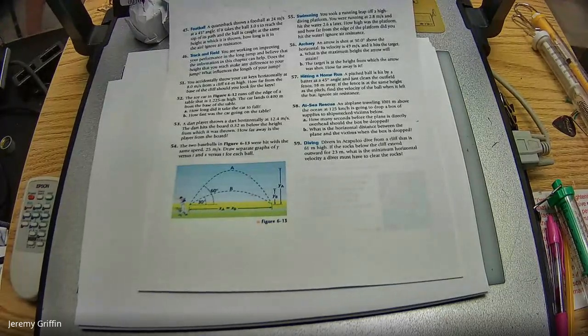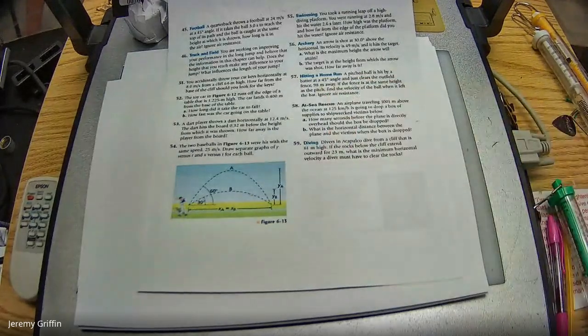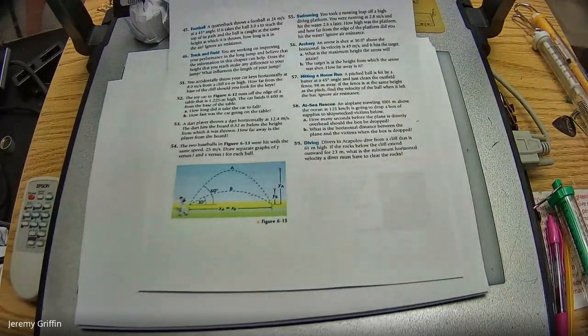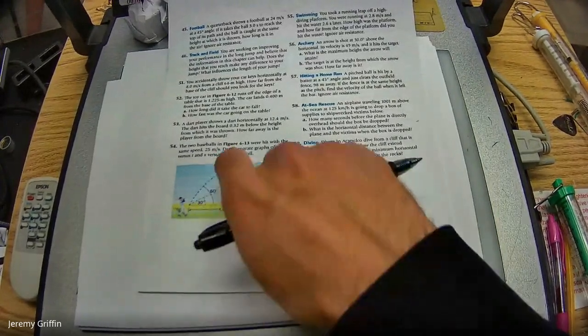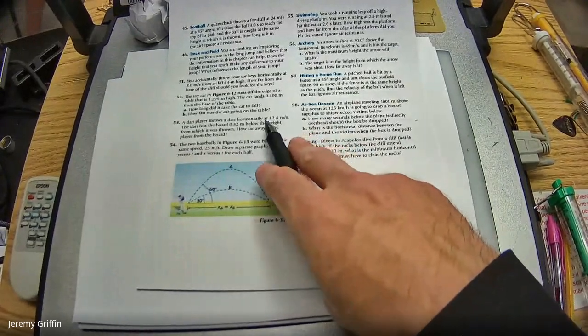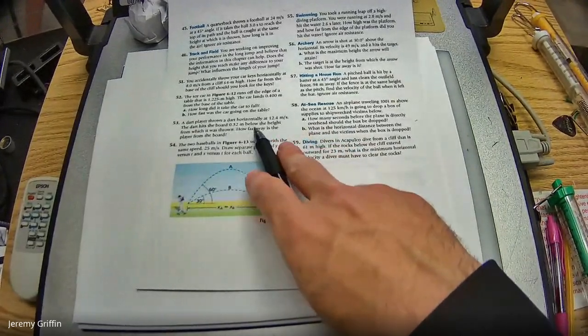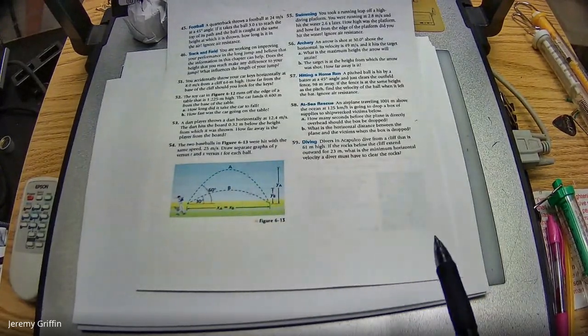Recording is rolling, but I'm just going to do these two on the recording, number 53, 54, just for extra projectile examples. We're just doing a little bit of review here based on how the book is organized. So 53 says a dart player throws a dart horizontally at some speed. The dart hits the board some number of meters below the height the player threw it. How far away is the player from the dartboard?